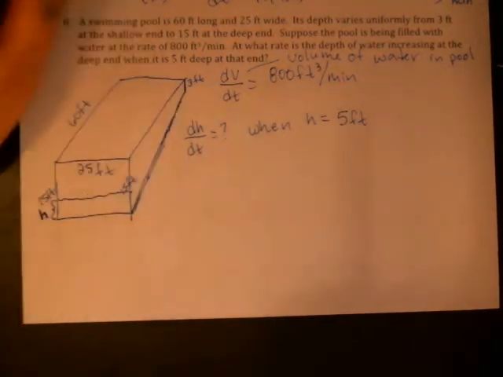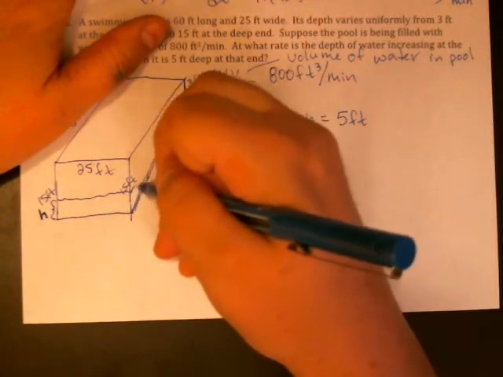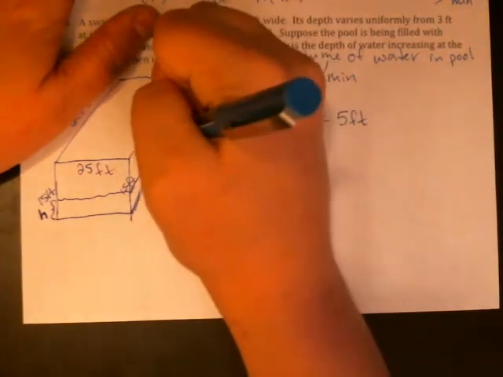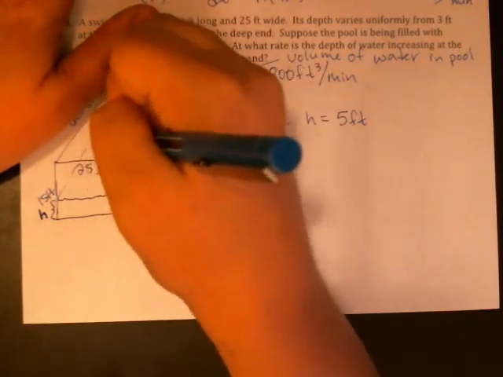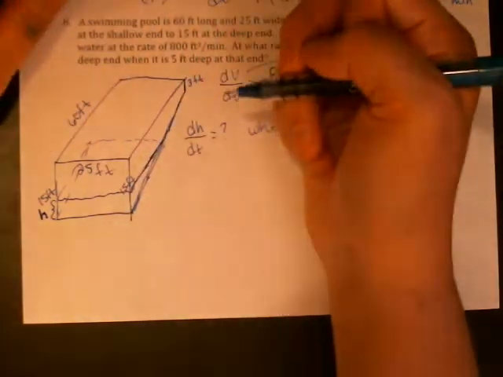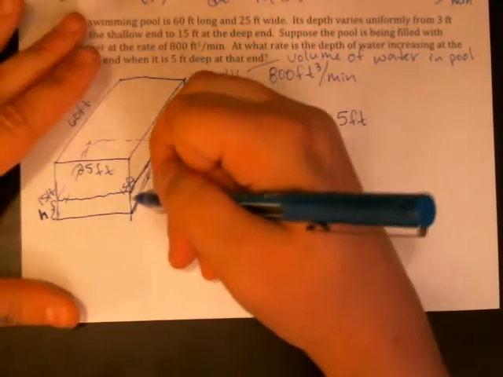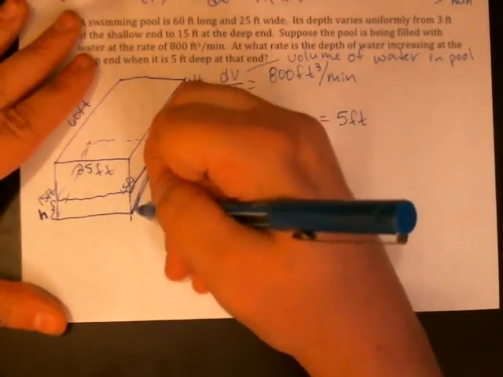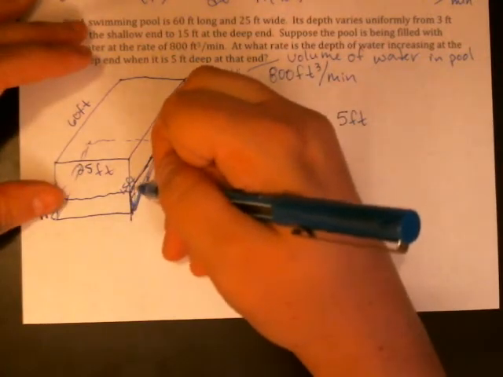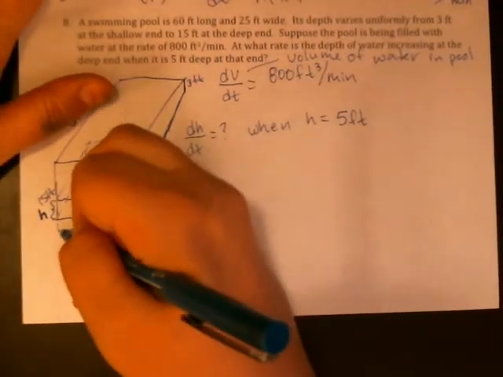At first I think this looks really tricky, but let's see. If we go along here, and then we have this coming up. I don't know how much that actually helps, but what we have is a triangular wedge of water. This is a right triangle, and it is stretched out by this 25 feet.